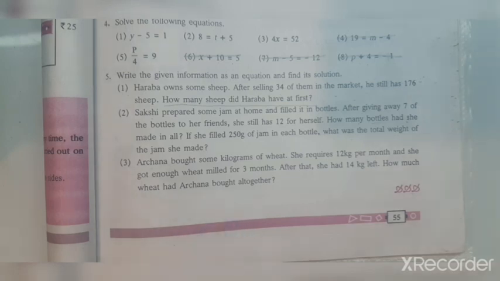Now, she had bought some wheat. Okay, according to her, she requires only 12 kg per month. Okay, and whatever wheat she had bought is enough for 3 months. Okay, so if in 1 month she can use 12 kgs, whatever wheat she had bought, it can last for 3 months. Now after that, she had 14 kgs left.